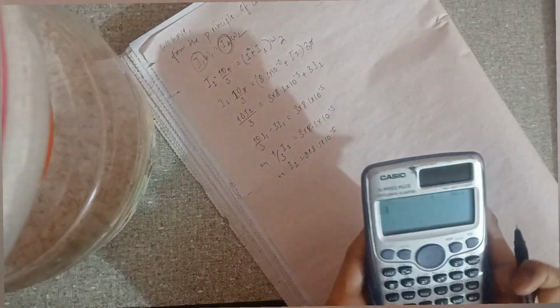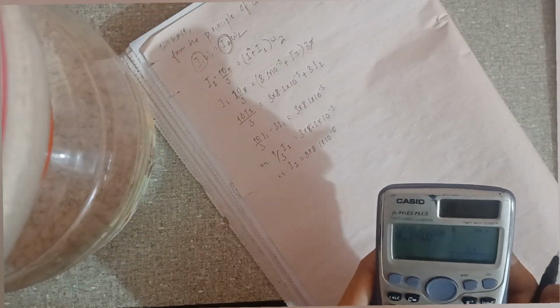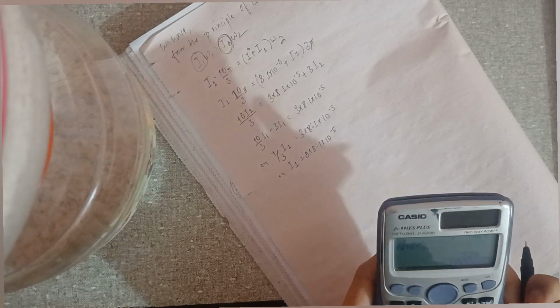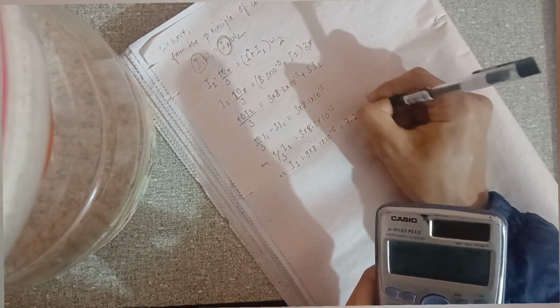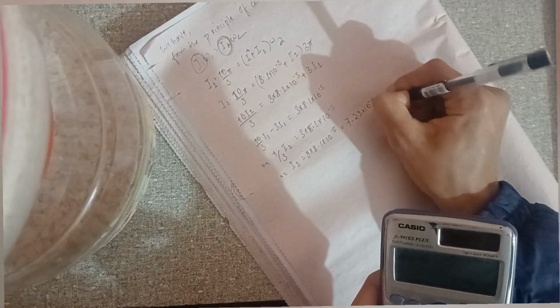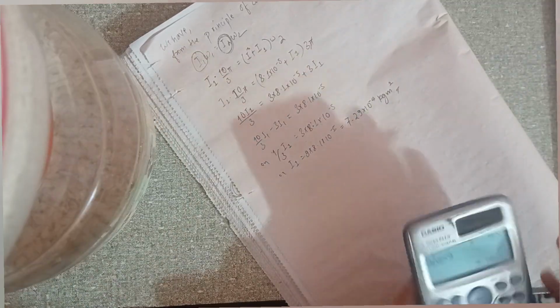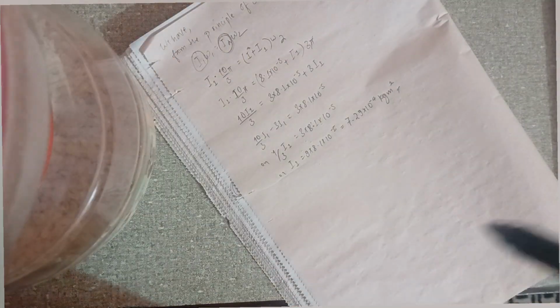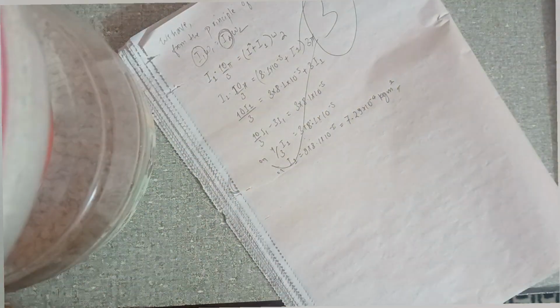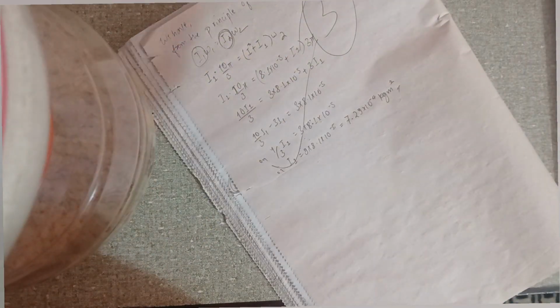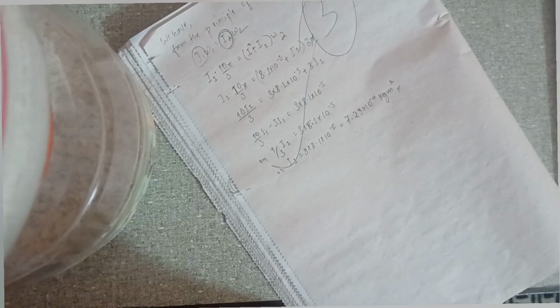So if we do 8.1 into 10 to the power minus 5 into 9, we get 7.29 into 10 to the power minus 4 kg meter square. This is the answer of moment of inertia that you need. That is all you need to do to get the whole 3 marks. And this is a very long question, which means definitely it is going to come in 3 marks. So that's it for this type of questions.